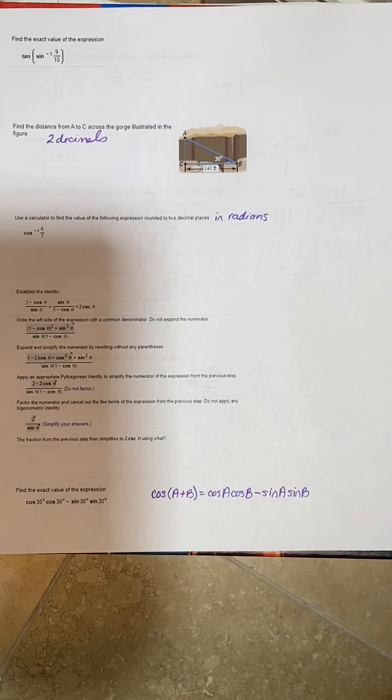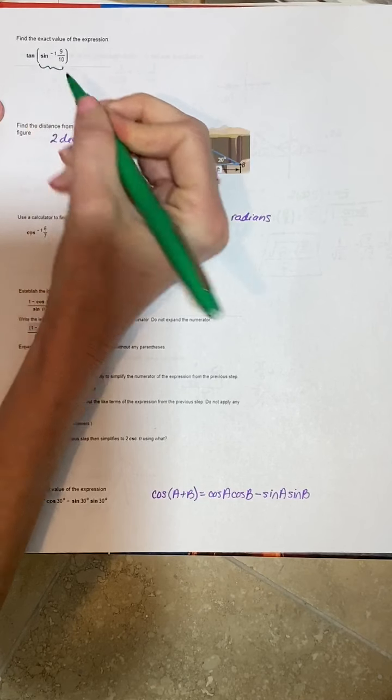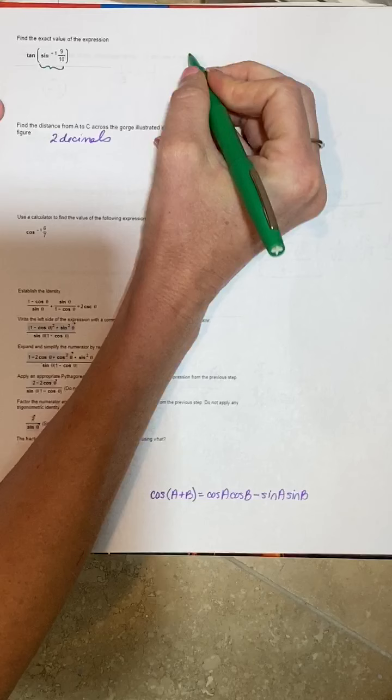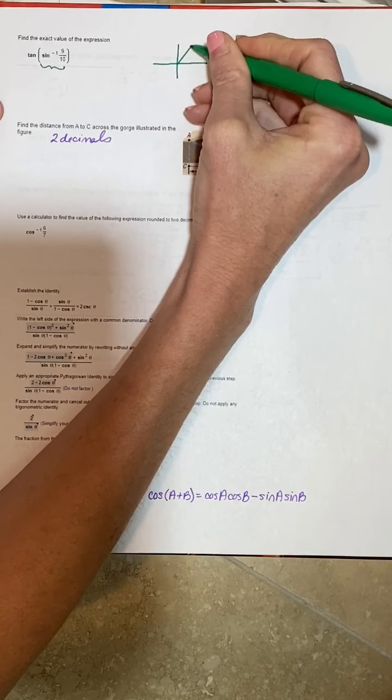Okay, the second half of our practice test two. It's a good mix of lots of problems. So we have a composite inverse first. So we do what's in the parentheses first. Sine inverse 9/10. Our sine inverse is positive, so we are going to draw it in quadrant 1.